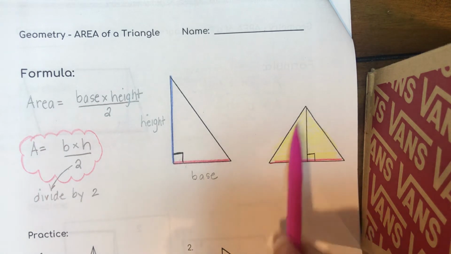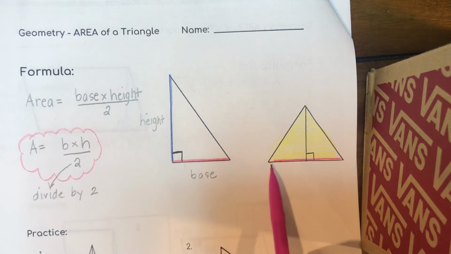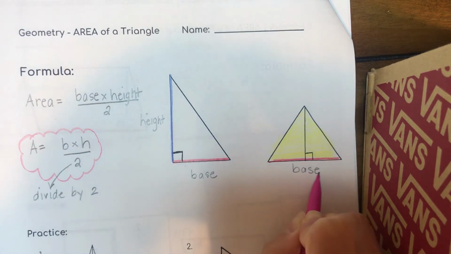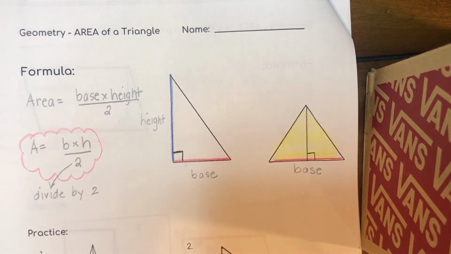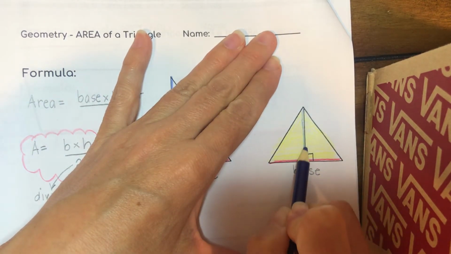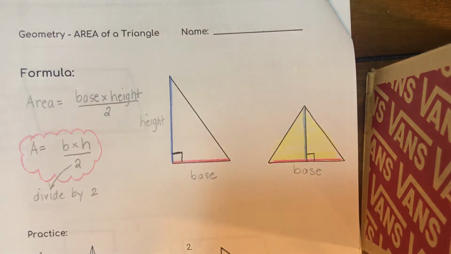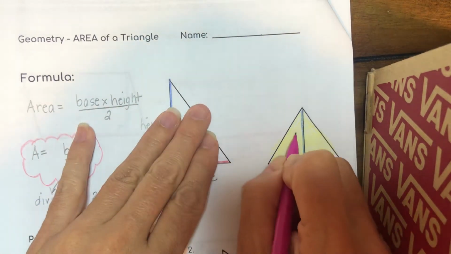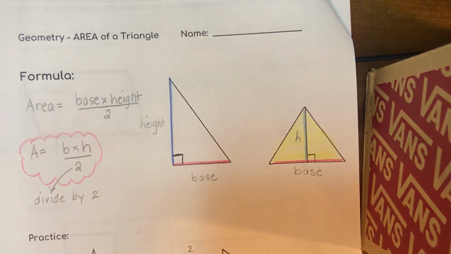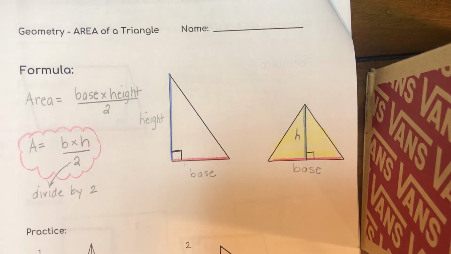So if we're looking at the large yellow triangle, the bottom part here would be our base, and our height would be the line that is going straight up and down perpendicular to the base, which is right here. That is our height. I'm just going to put an H by it for height. All right, and we would still use the same formula.